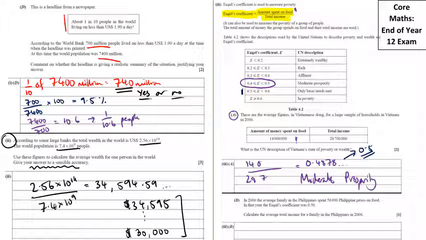It helps in the last part to write out the formula for Engel's coefficient with what we know. And if we rearrange this, we get our answer of 116,000 pesos.